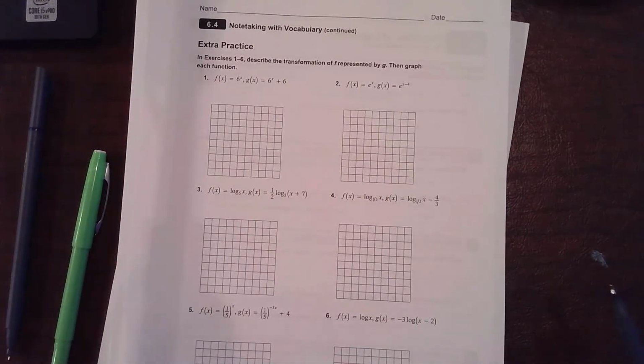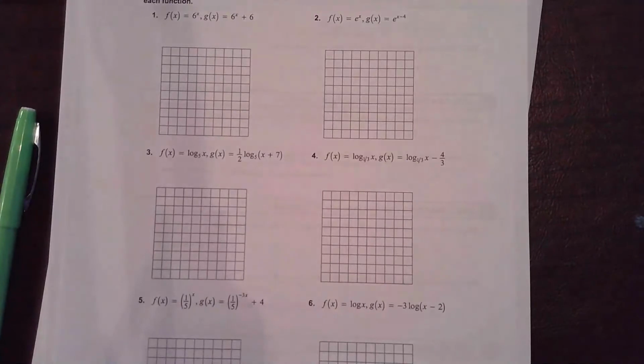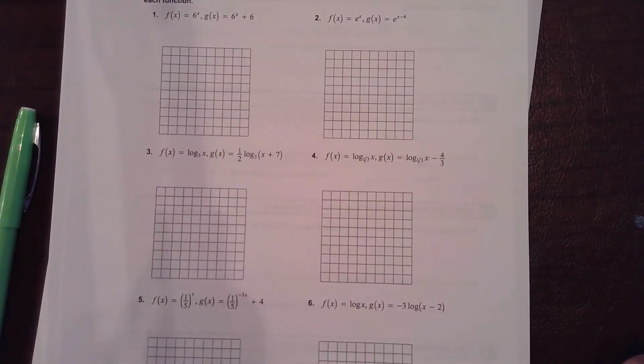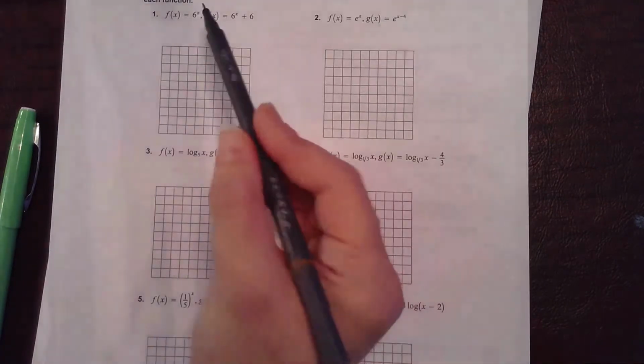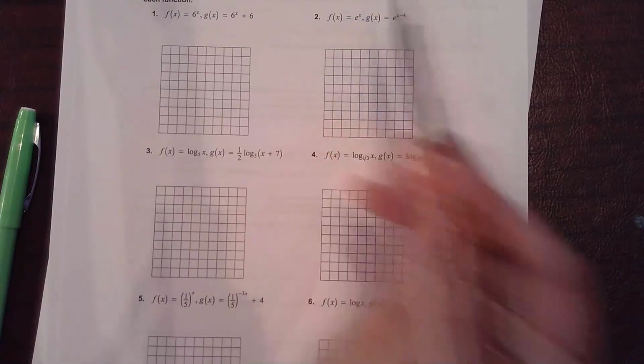You can do these on a separate sheet of graph paper if you feel like this grid is not enough, or if you'd like a little bit more room. So feel free to grab some of your own graph paper if you would like. All right, so we're going to graph a few of these. The first part says describe the transformations of f represented by g.